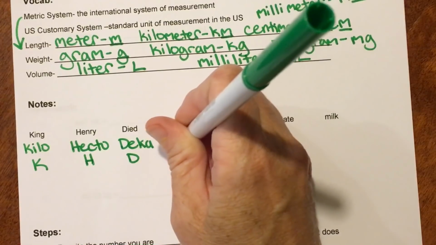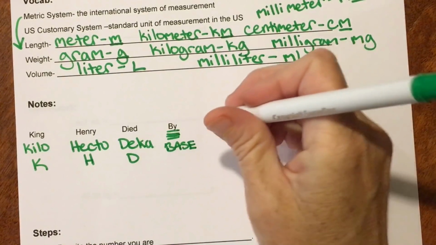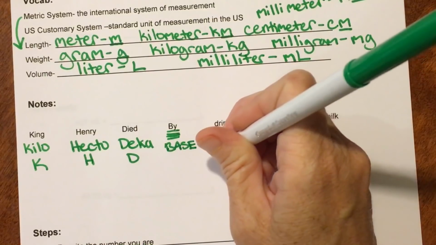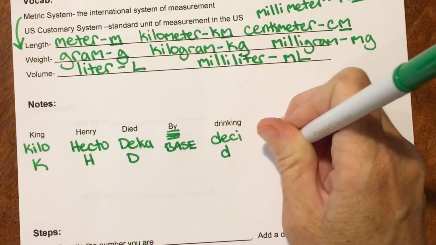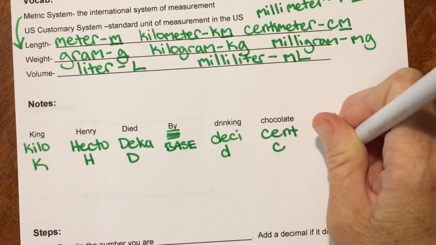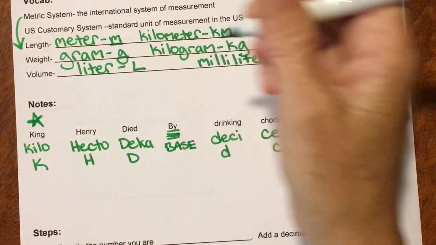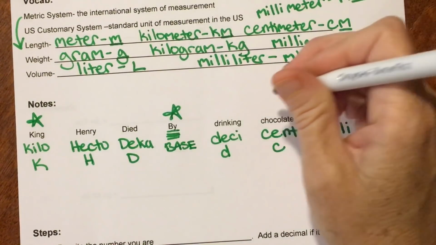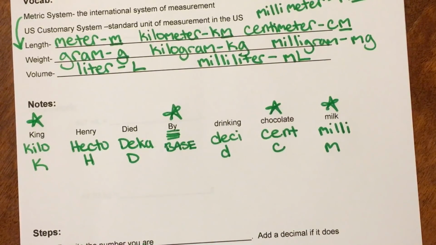This B stands for your base measurement. So these are our base measurements. Okay, the little d stands for deci. The C stands for centi. And the M stands for milli. Okay, so the ones that we're going to be dealing with are kilo, obviously the base, centi, and milli. We can't ignore these even though we're not using them in 5th grade because they hold kind of a spot.